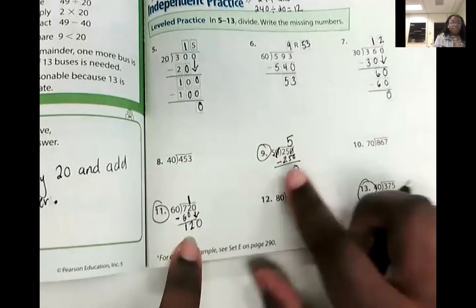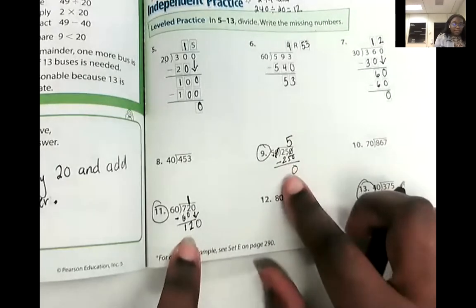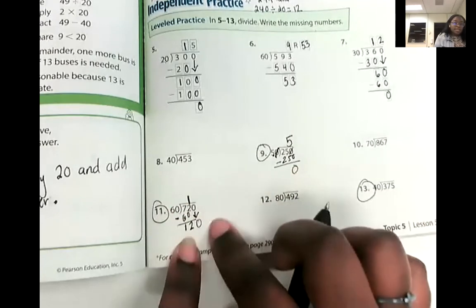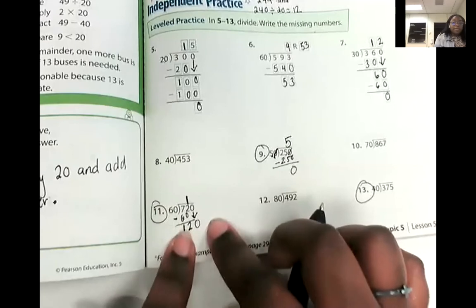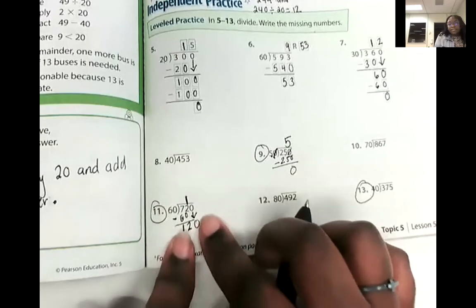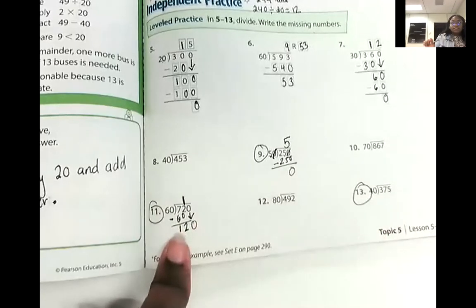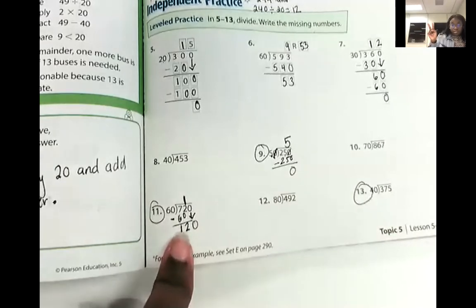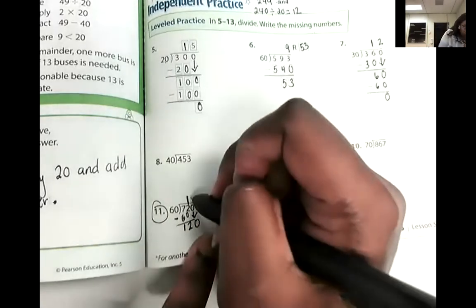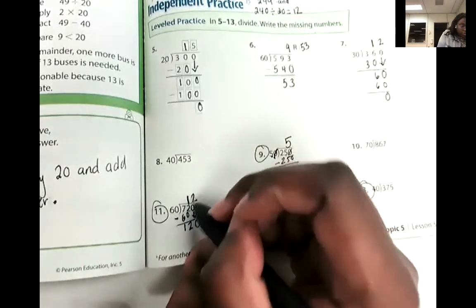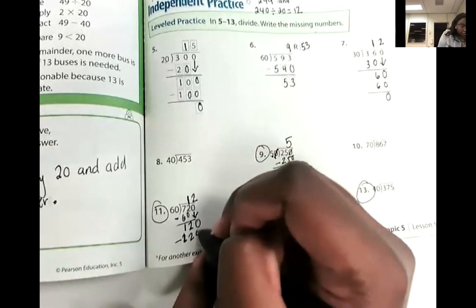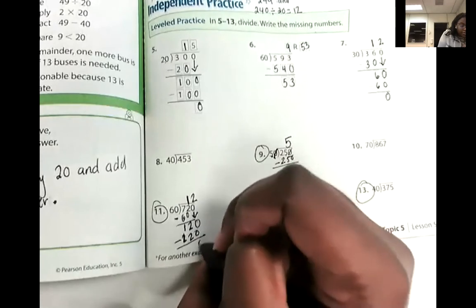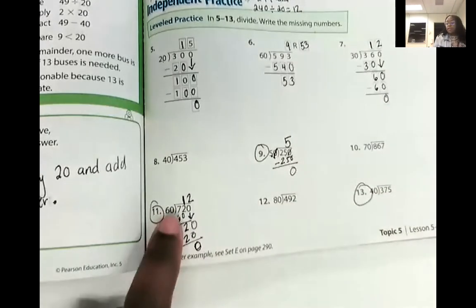All right. Don't forget what we just did right here. So we can cross out the zeros, and then 6 divided by, or 12 divided by 6 will give me 2. Or we can skip count by 60. 60, 120. So it's still 2 no matter what. 2 times 60 gives me 120. 120 minus 120 gives me 0. So the answer is 12.